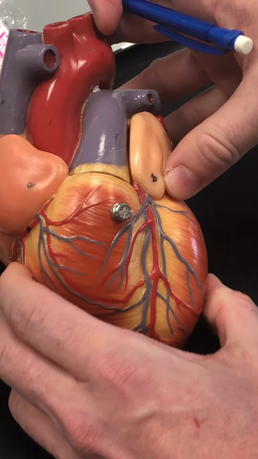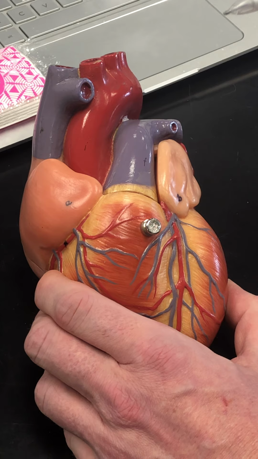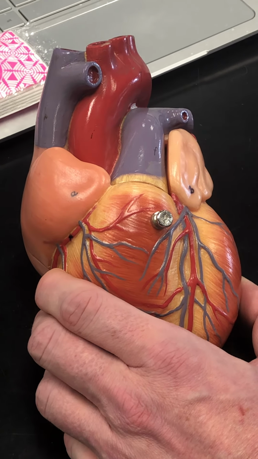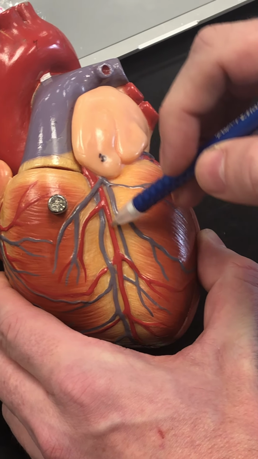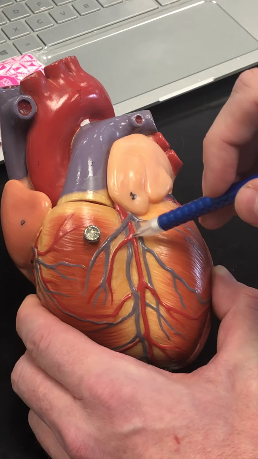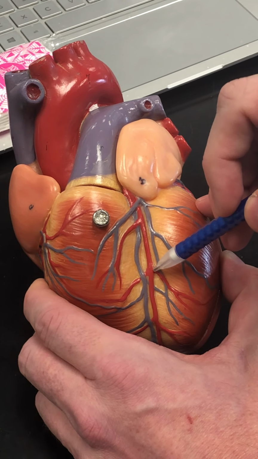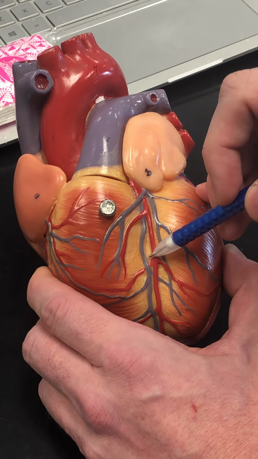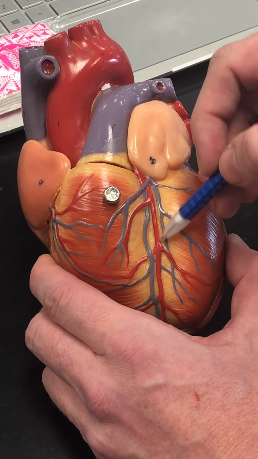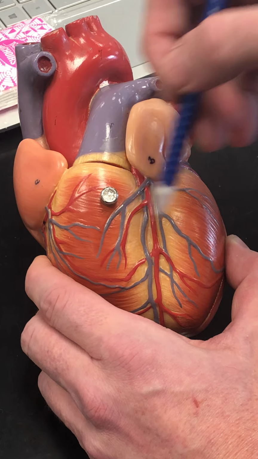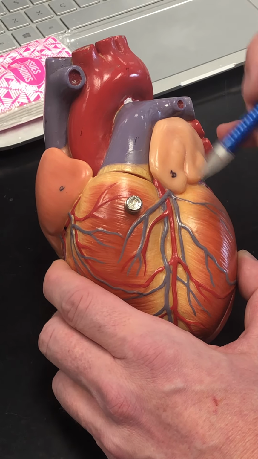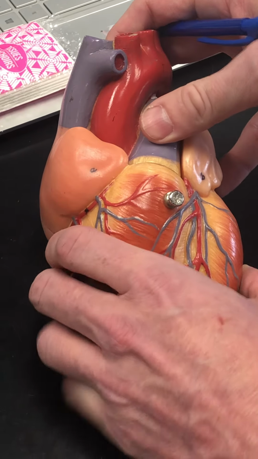It has a lot of branches. The only branches that you're responsible for are the right coronary artery, the left coronary artery, and then this branch here, which is your anterior interventricular branch of the coronary artery. The reason it's called that is because it is between the right ventricle and the left ventricle. So that's where the interventricular portion comes from.